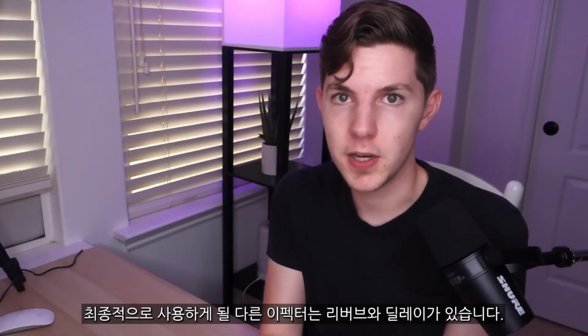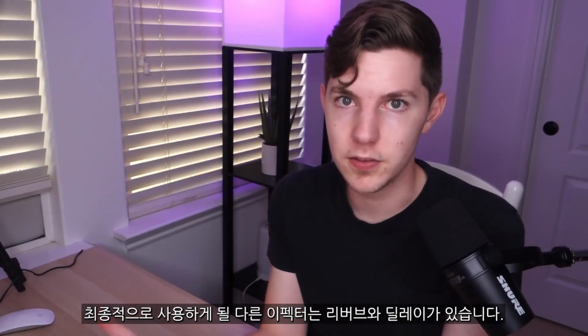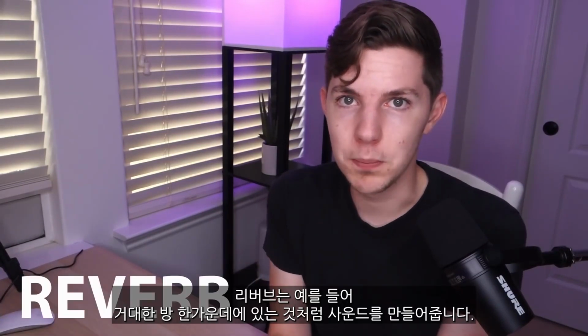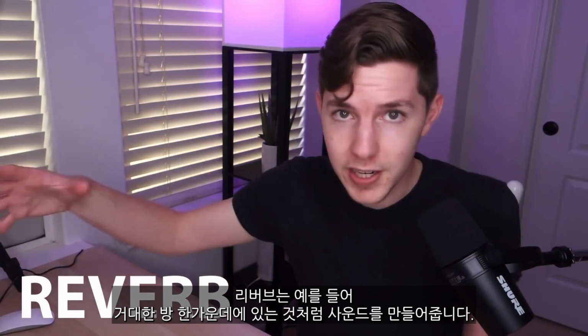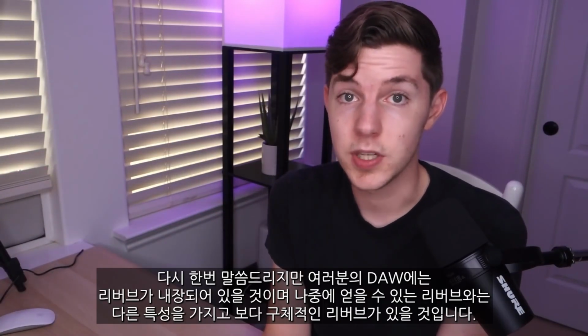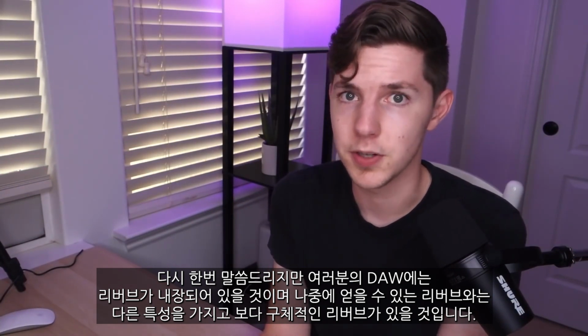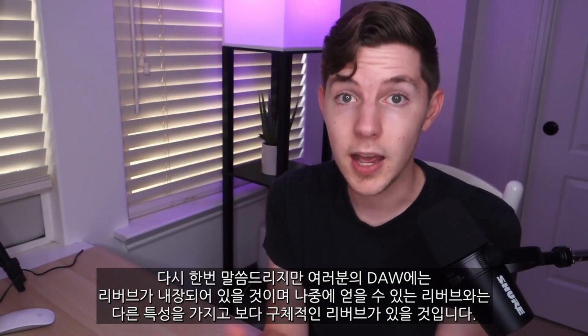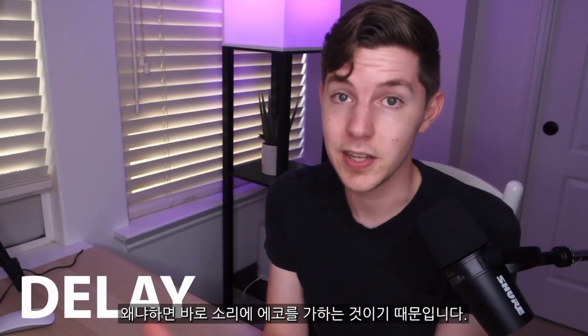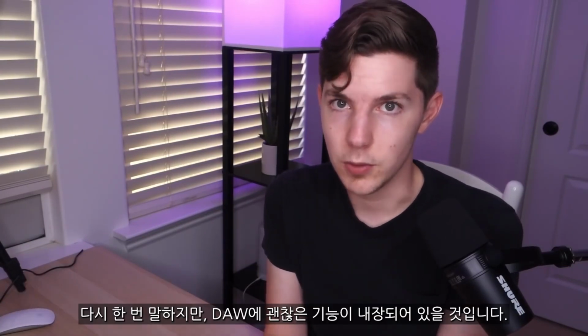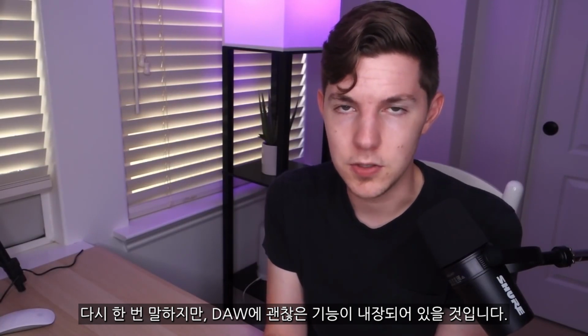Other effects that you'll definitely end up using are reverb and delay, which both kind of put your sound in a space. Reverb will make your sound like it's in the middle of a giant room, for instance, and it'll simulate that effect. Once again, your DAW will probably have a reverb built in, and then there are more specific ones with different characteristics to them that you can get afterwards. And there's also delay, which could also be called echo, because that's exactly what it does. It puts an echo on the sound. Once again, there will probably be a decent one built into your DAW.